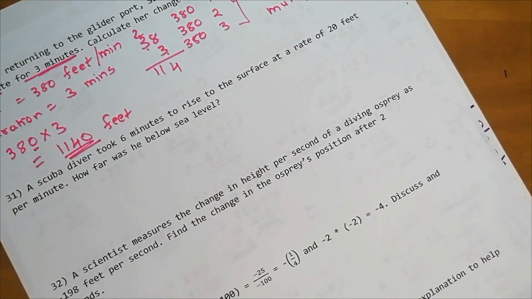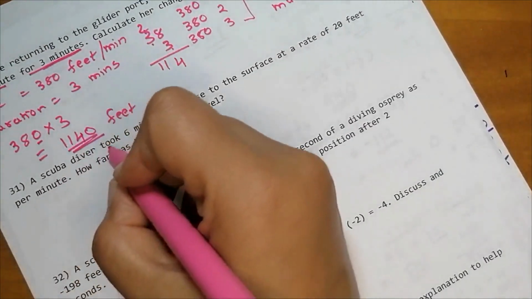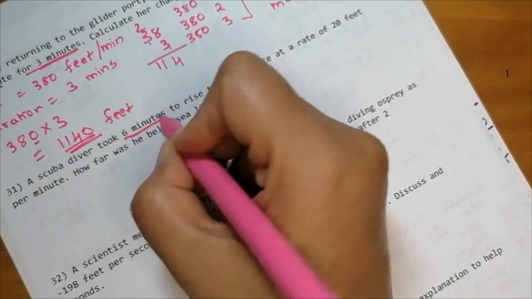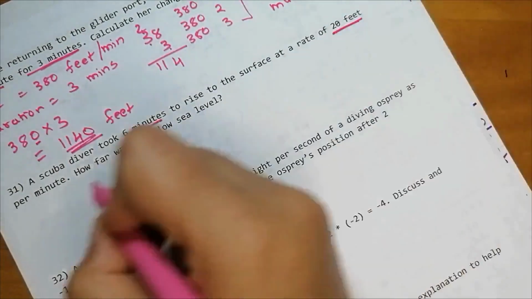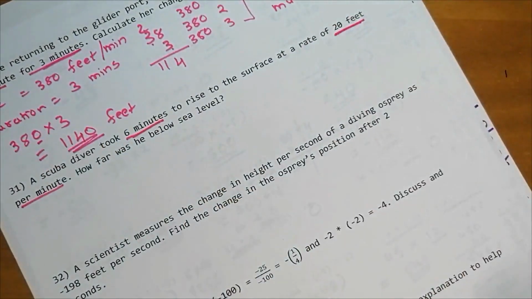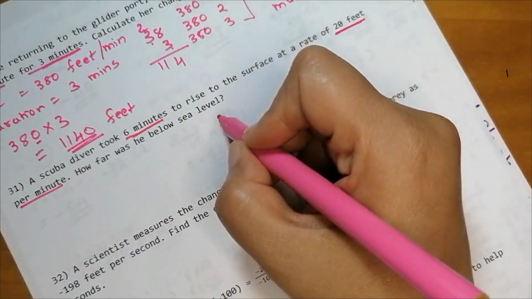Okay, next one. A scuba diver took 6 minutes to rise to the surface at a rate of 20 feet per minute. How far was he below sea level?